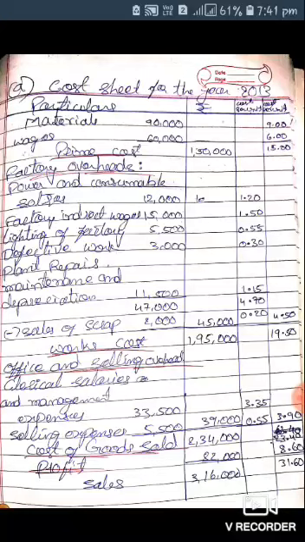And plant repairs, maintenance and depreciation 11,500. Together all these 47,000 rupees is the factory overheads, and they have sold scrap for 2,000 rupees, which will be deducted. So after deducting, the total factory overhead is 45,000, which is 4.50 rupees per unit.